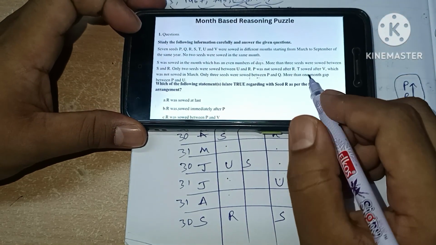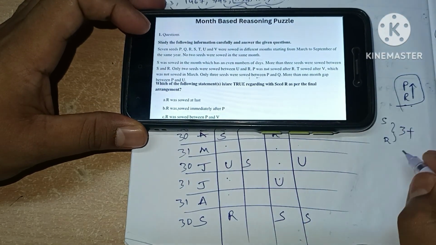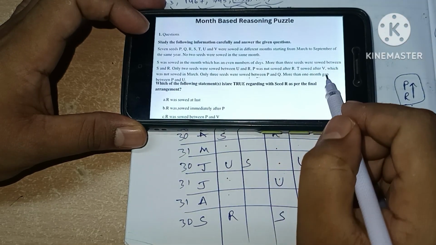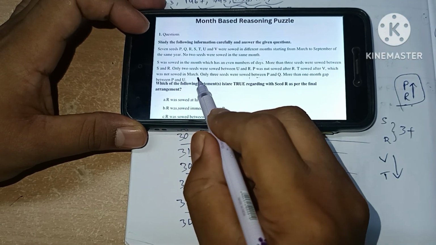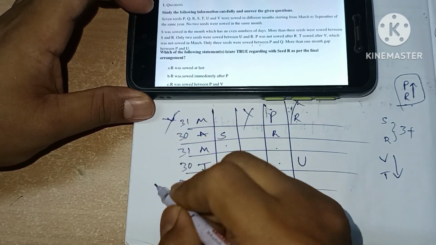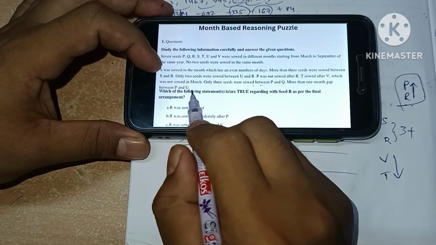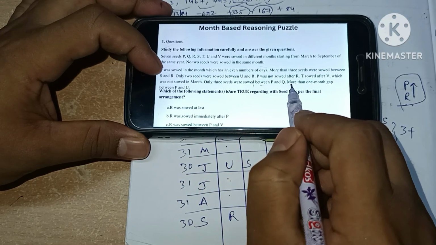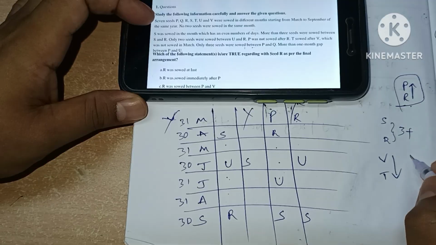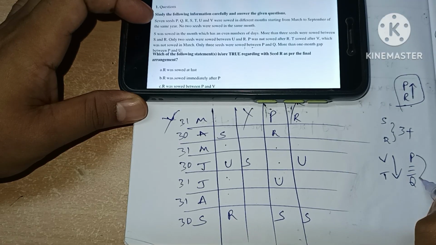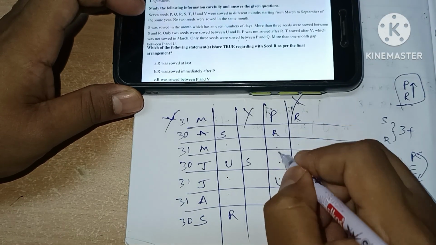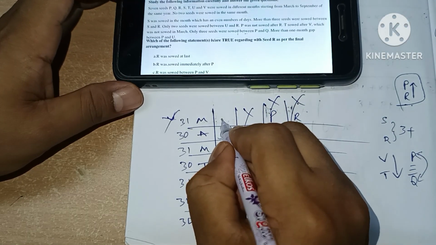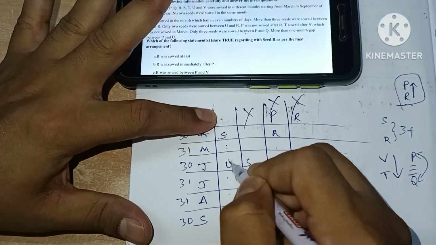Let's see the other one. T was sowed after V. Next one. V was not sowed in March. So V's place is not this one. Only 3 seeds were sowed between P and Q. P and Q 1, 2, 3. Here 1, 2, 3 Q. This case fails. If we place P here, then after 1, 2, 3, the Q place will be here.